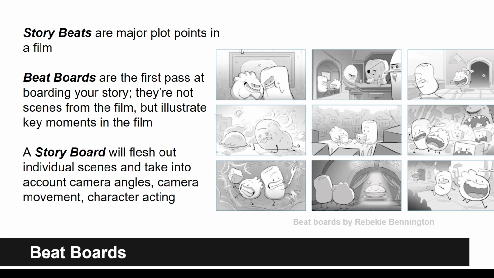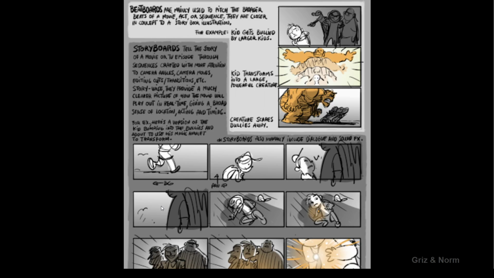A storyboard is going to take one of those scenes and essentially flesh it out more with more frames. So you can see where characters move, how the character moves, what happens over time. You're going to get character acting, camera movements, camera angles. So beat boards are the moments of the story. Storyboards are the moments in a shot or a sequence.